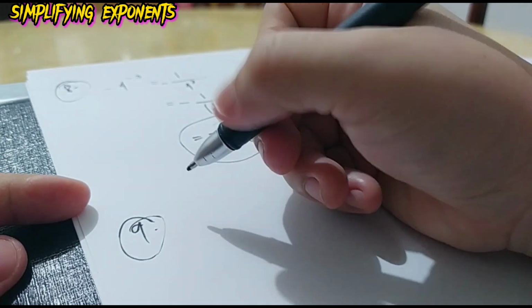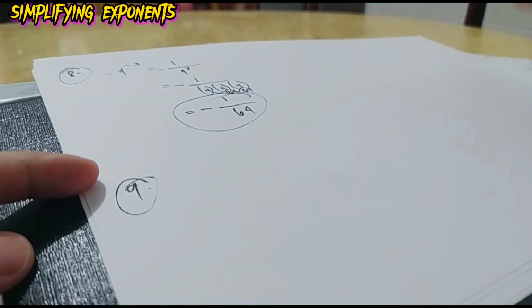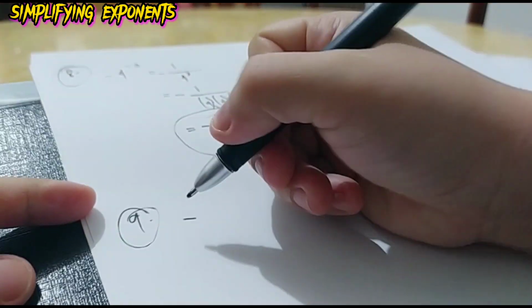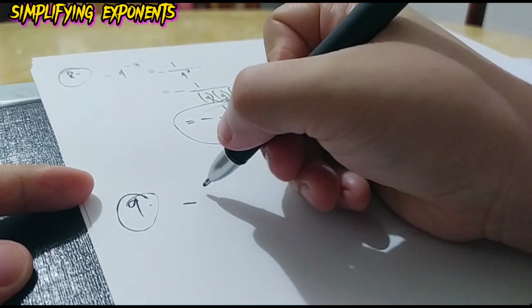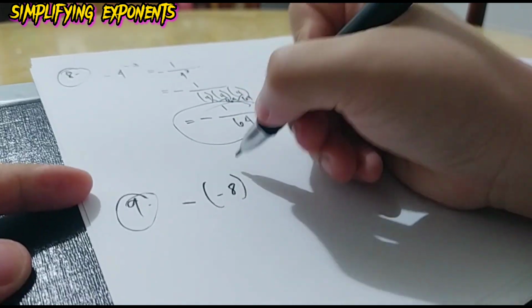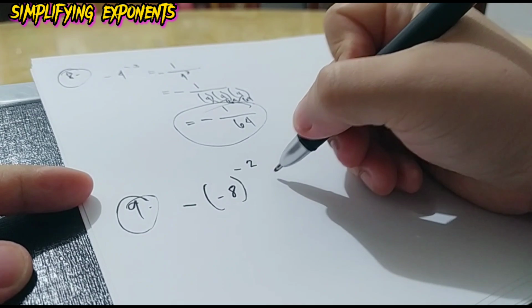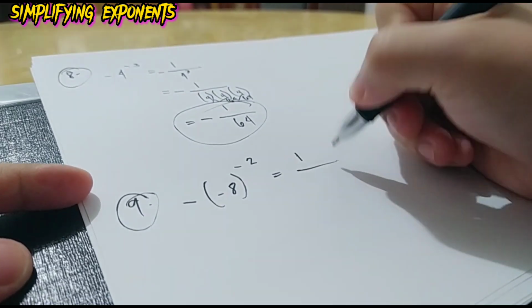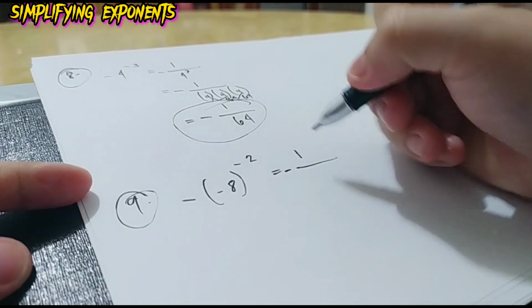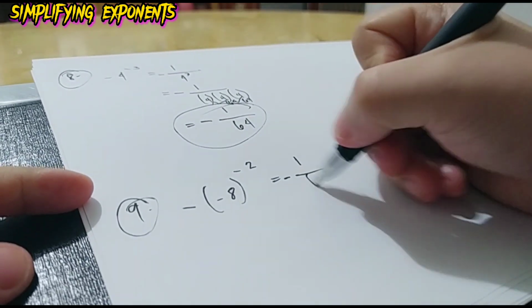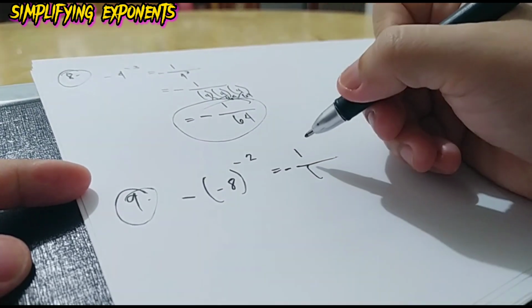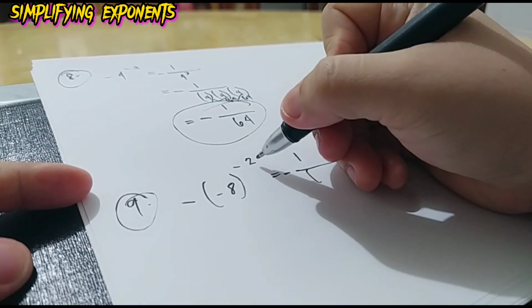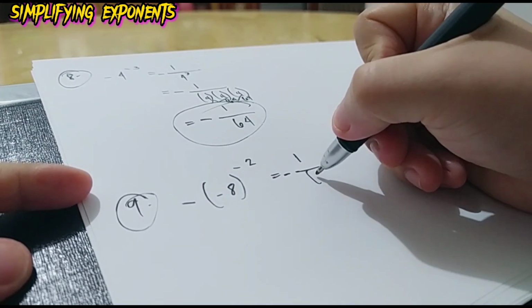Our 9th example. For example, the negative sign is outside again: negative of negative 8 raised to negative 2. Following the negative law of exponent, 1 over, copy that negative sign and then multiply negative 8 twice because we have that exponent 2, negative 8.